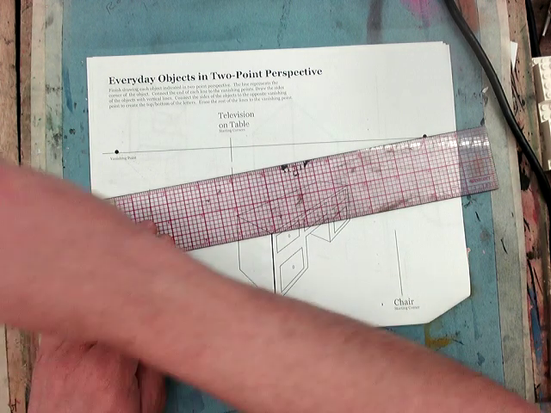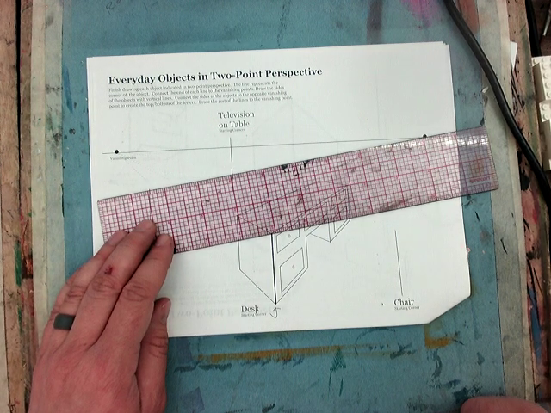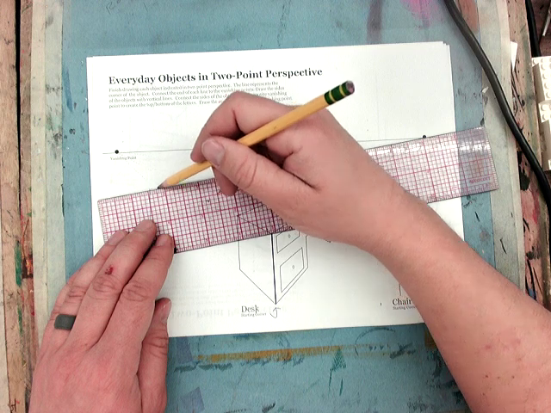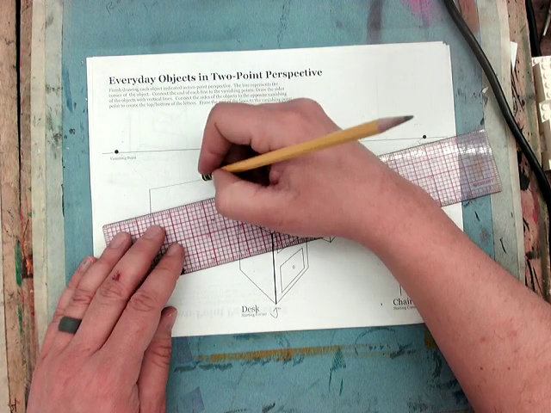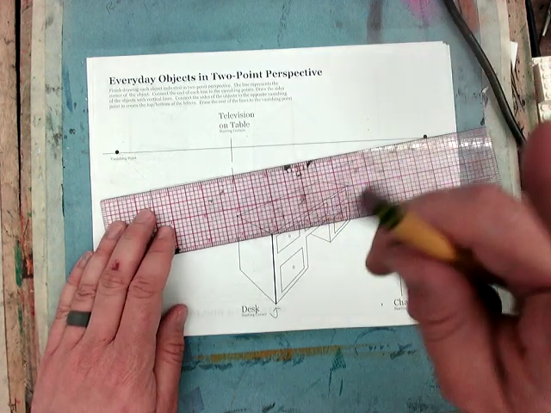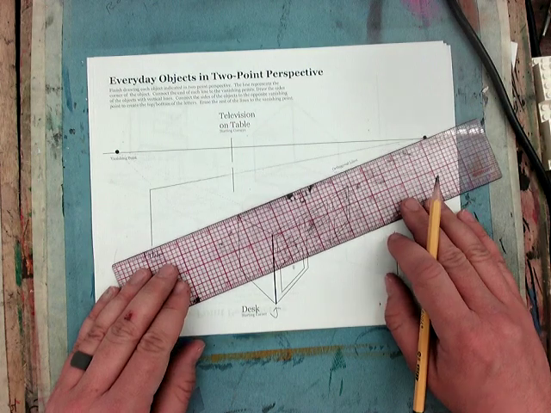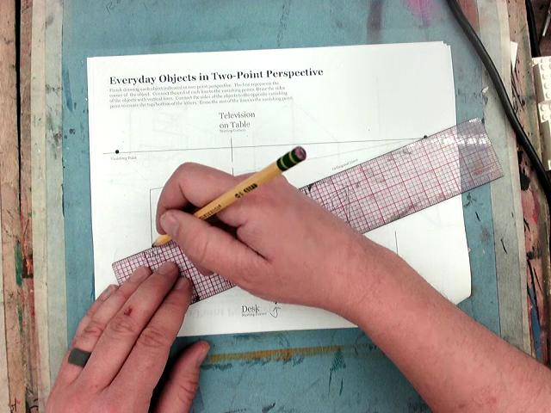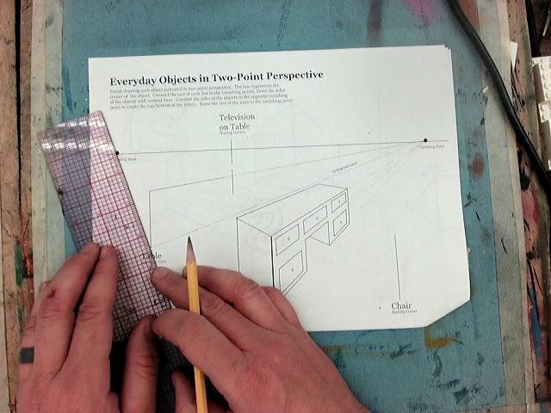So again, we want to think about this table as being a box, or we want to think about what's the smallest box this table could fit into. It's a good way to approach this problem. So we're going to start by drawing our box. Let's start by drawing the box. That's going to connect the top edge to that vanishing point, and this edge to that vanishing point, and then the other edges are going to go towards the other vanishing point.